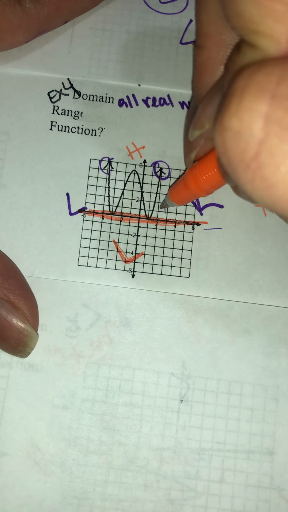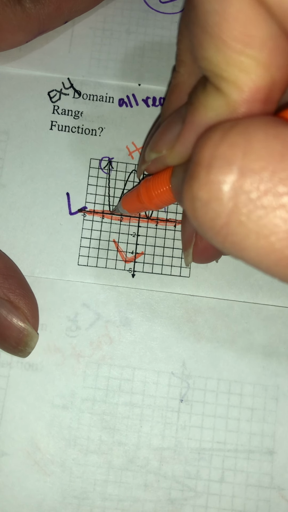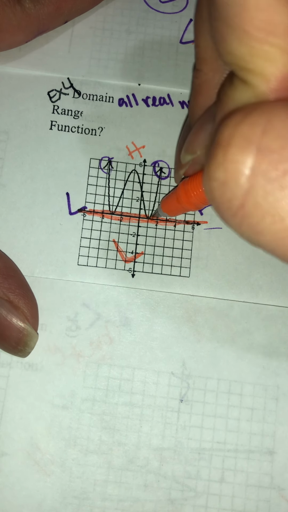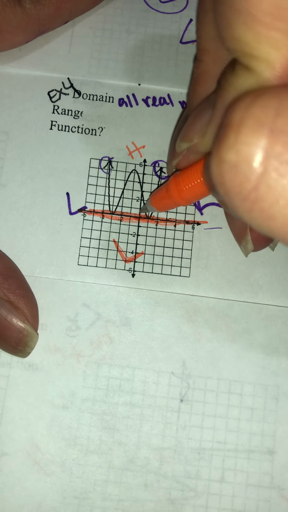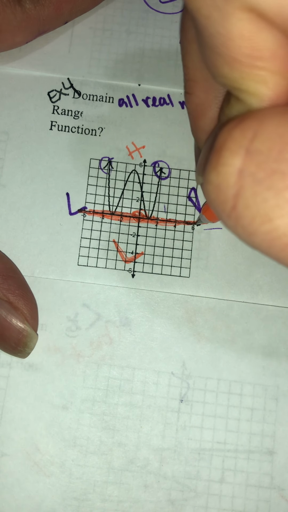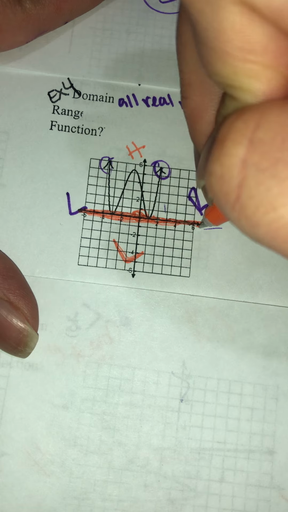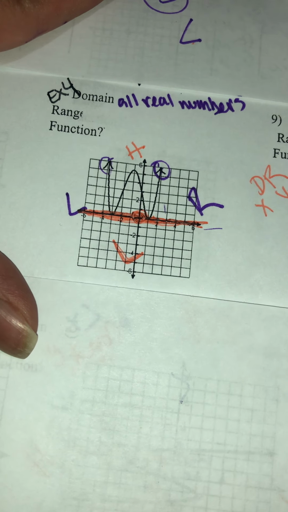Don't let that trick you, right? Because we want the y value. We're doing range. Okay, so we do not want to look at the -3 and the 1. That's the x's. I don't want x's. I want y. So what y value is it crossing at? It's crossing at 0. Anytime it looks like your border is the x-axis, that's actually 0. So I know one of my borders is 0.